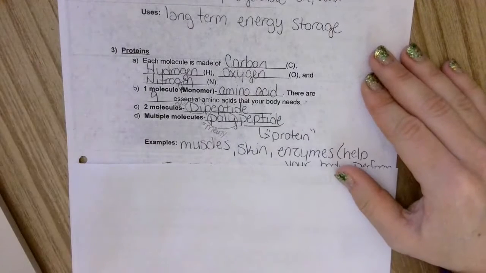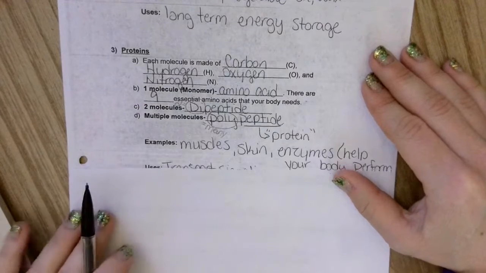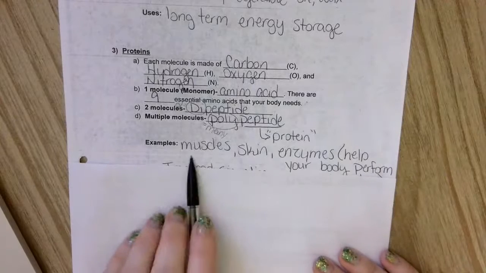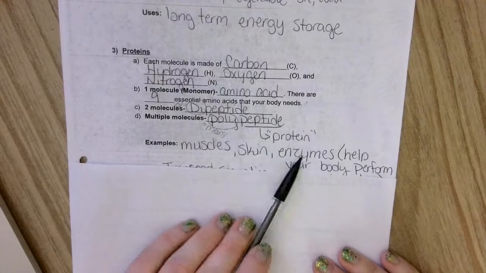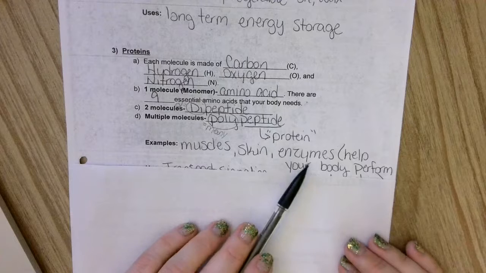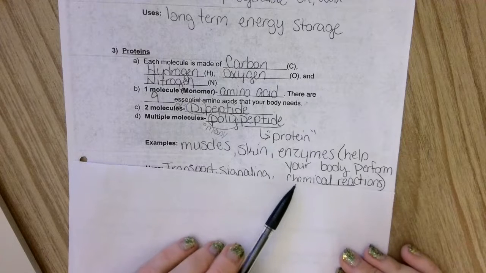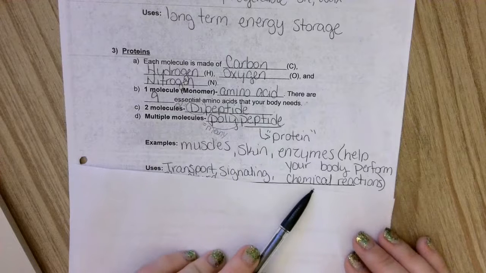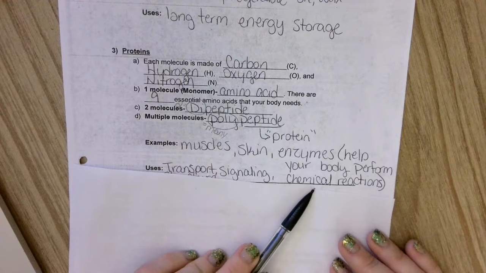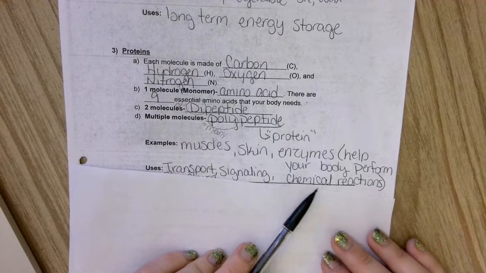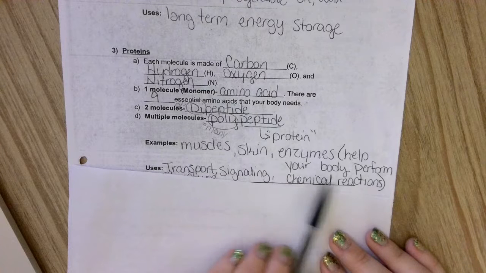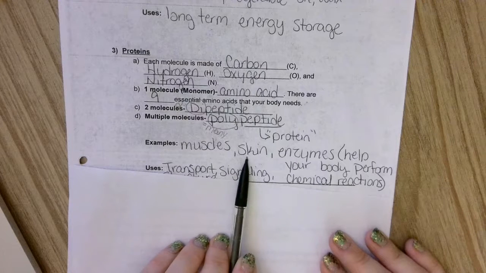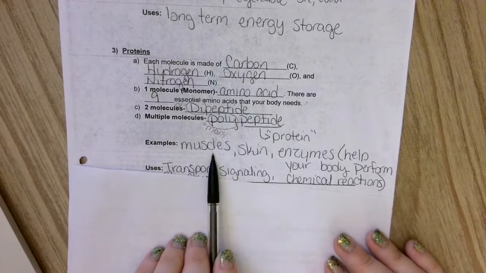Now, some examples of protein that is actually in our body, or that our food helps build in our body, is muscle, skin, enzymes. Enzymes is what helps us fight off infections, and that also allows us to do chemical reactions. For example, to digest our food or to do combustion. So these enzymes are very important to us, and enzymes are made up of proteins. Skin is made of proteins, and muscle is made of proteins.